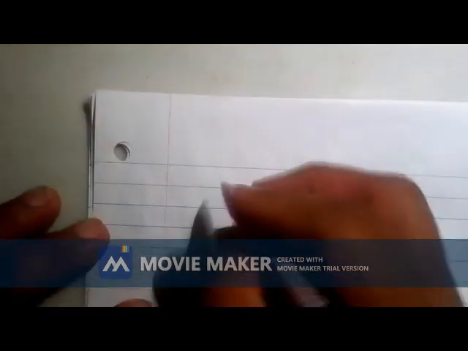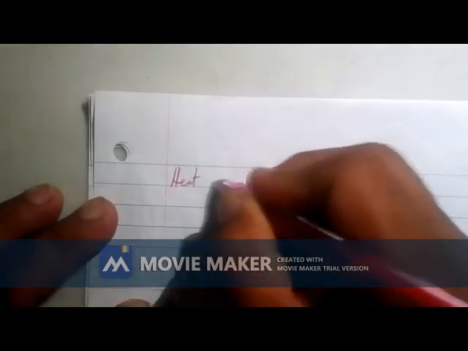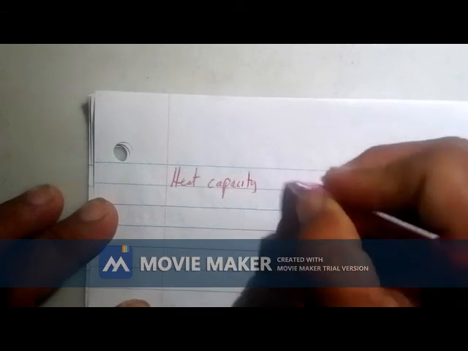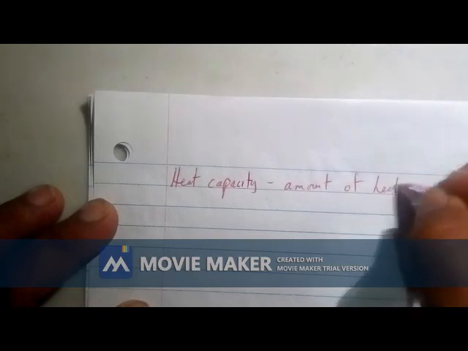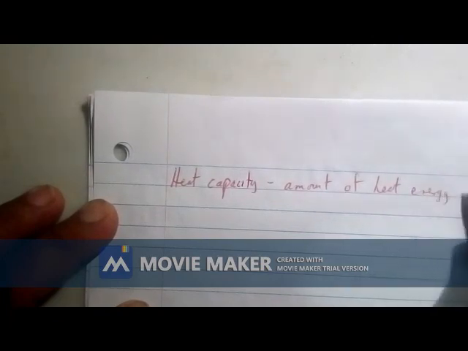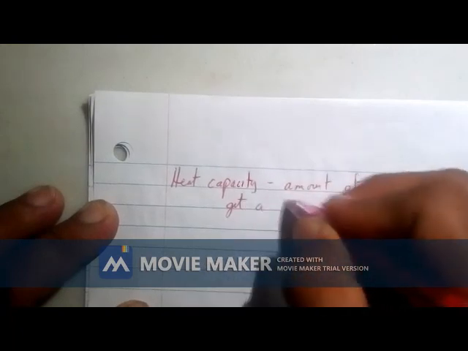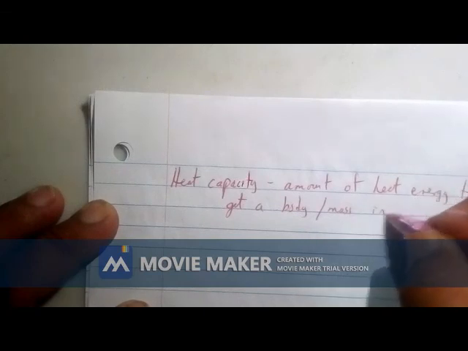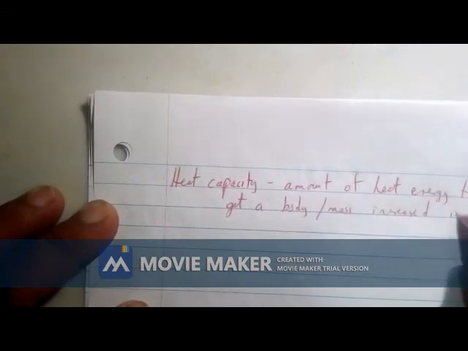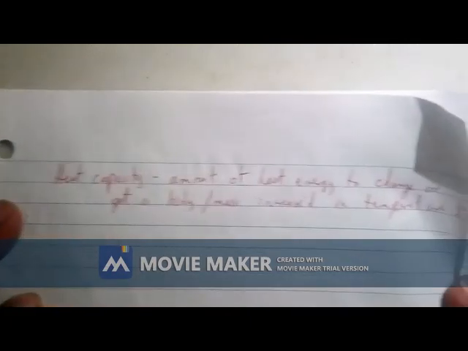Heat capacity: the amount of heat energy to change or get a body or mass increased in temperature by 1 degree Celsius, or 1 Kelvin.